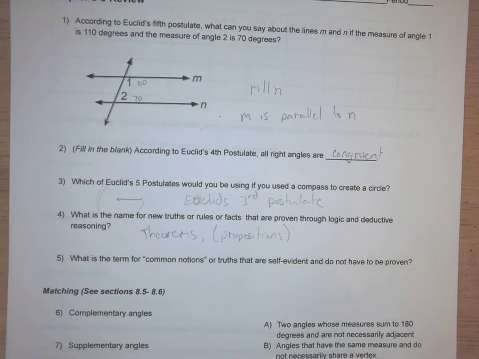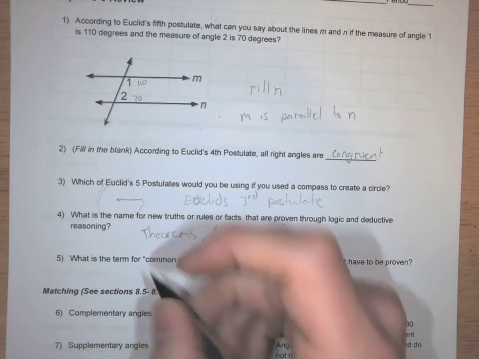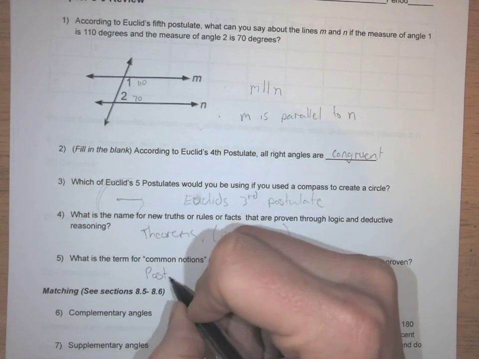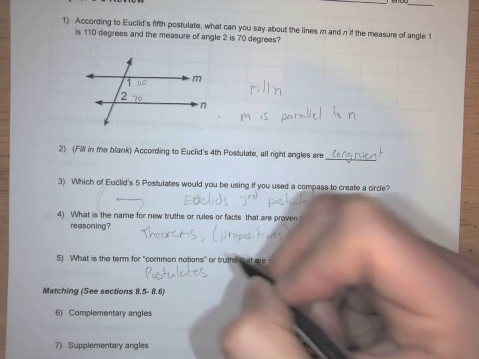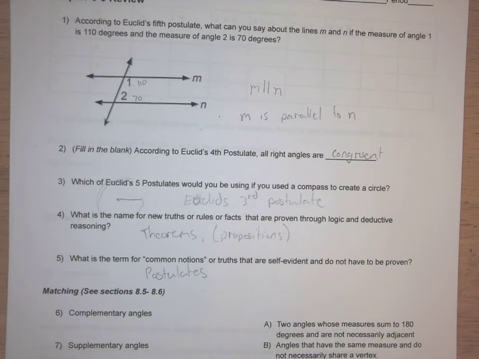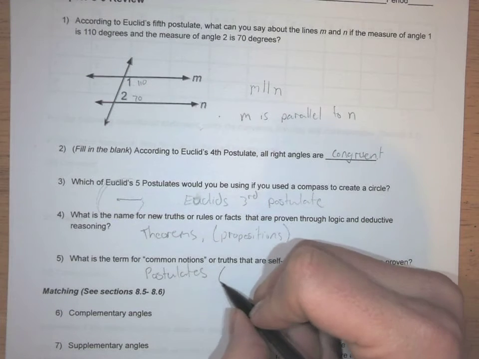Okay, and what are the common notions or truths that are self-evident that do not have to be proven? In our current language, we call these postulates. Okay, Euclid called them either common notions, and sometimes you might hear them as axioms as well.